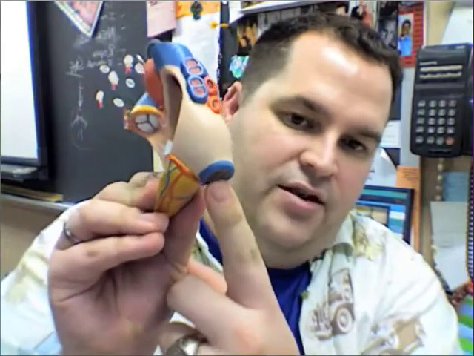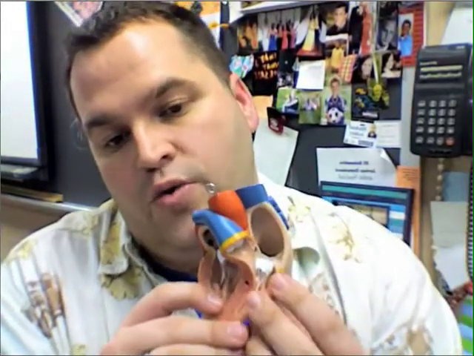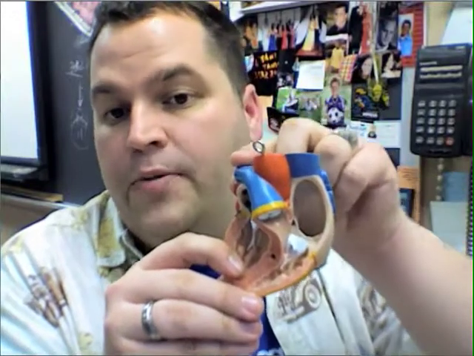So if I'm looking at this model, the inferior vena cava is here. The superior vena cava is here. So this is the right atrium. This is the right ventricle. When this ventricle squeezes, it's going to squeeze blood up the pulmonary artery, and this pulmonary artery is headed to, in fact, the lungs to pick up oxygen. And if you remember the respiratory system video lecture, we talked about that.